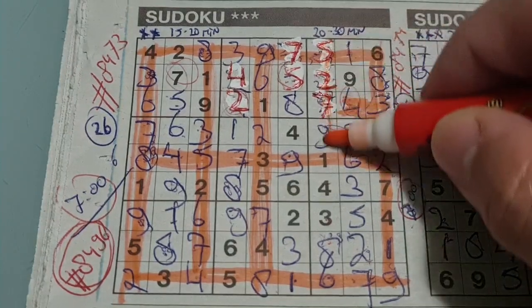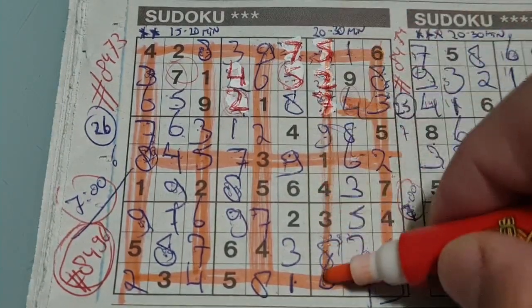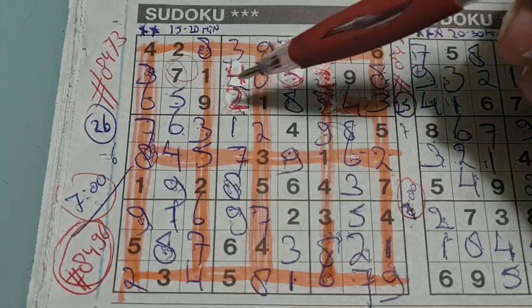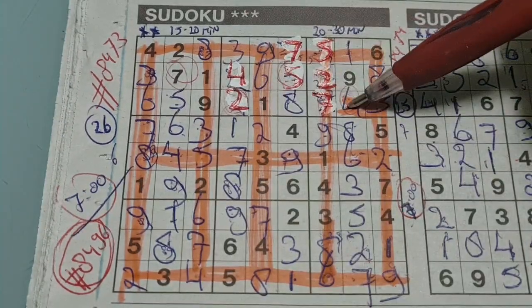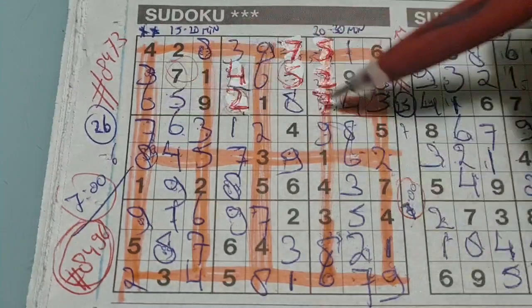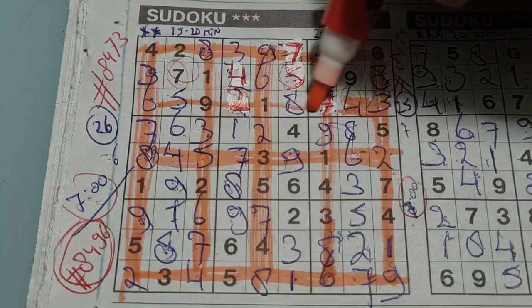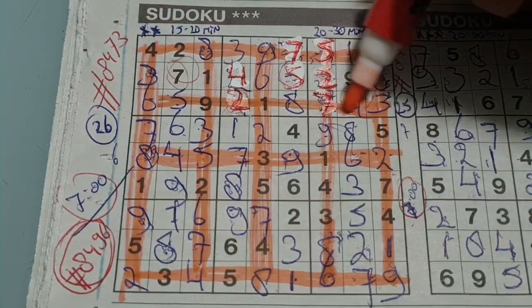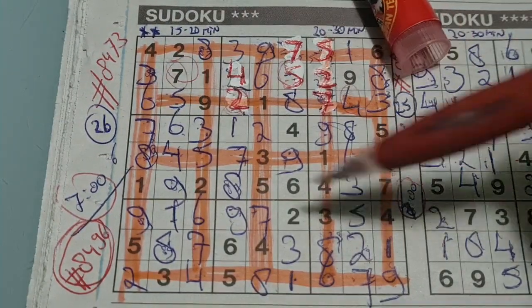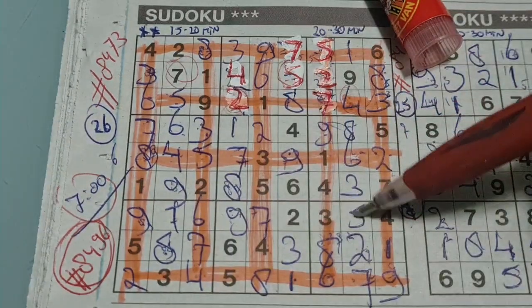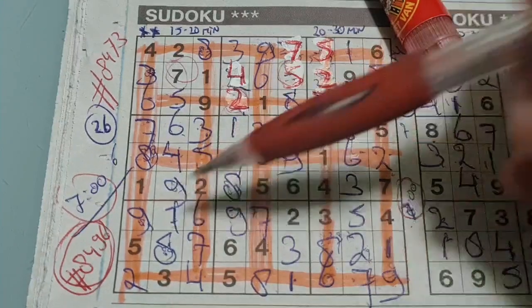Correct, okay. And another one. 1, 2, 3, 4, 5, 6, 7, 8, 9. Correct. And here 1, 2, 3, 4, 5, 6, 7.